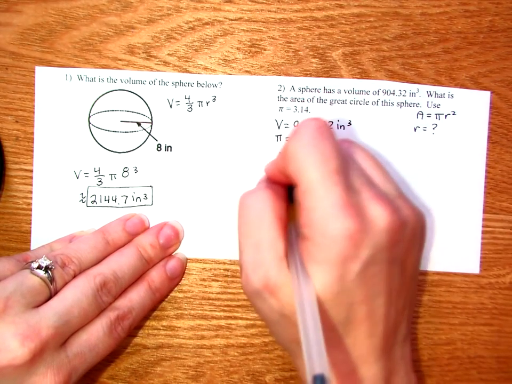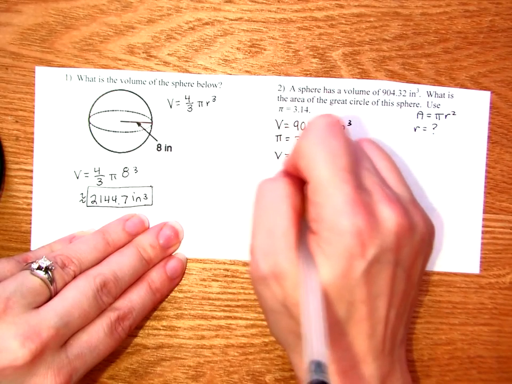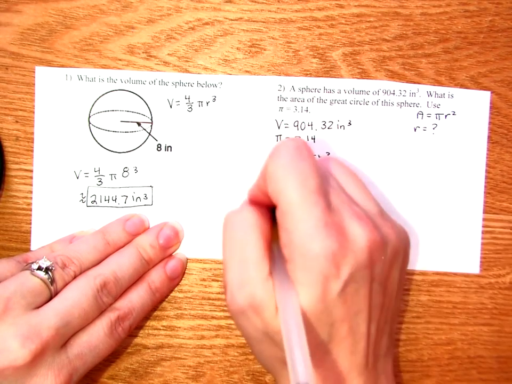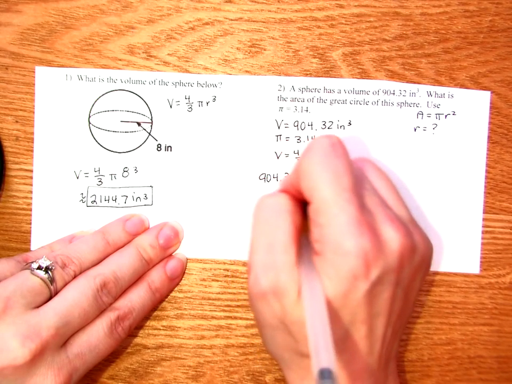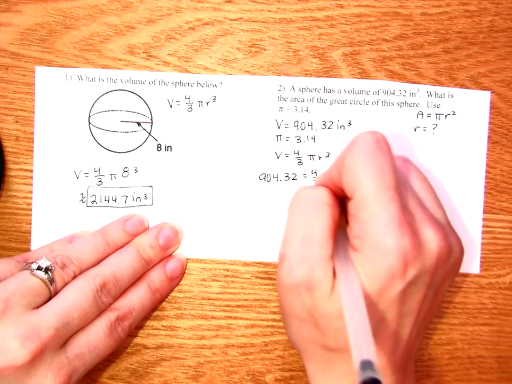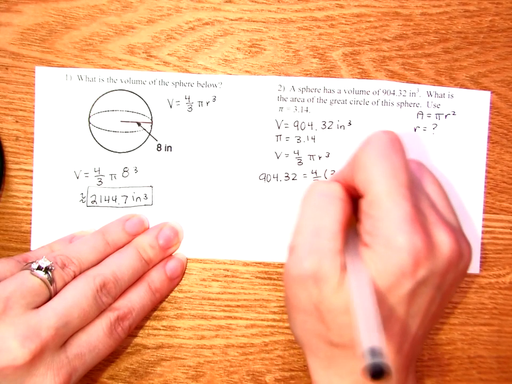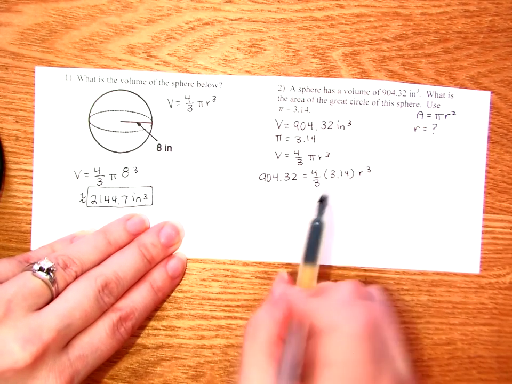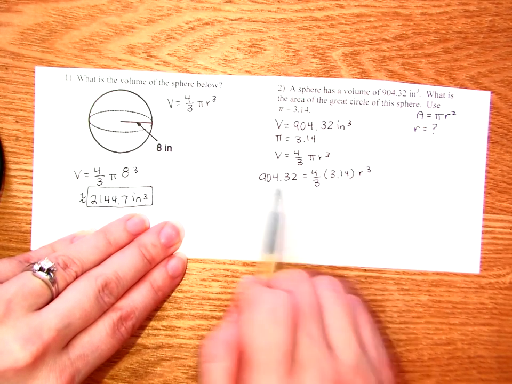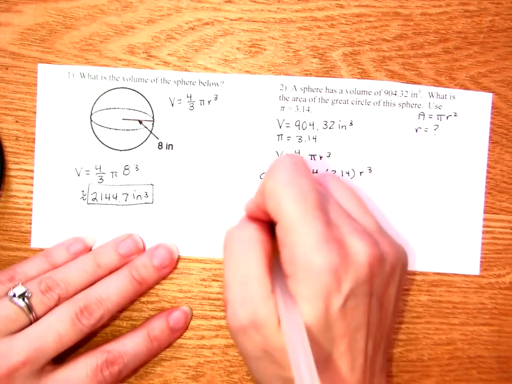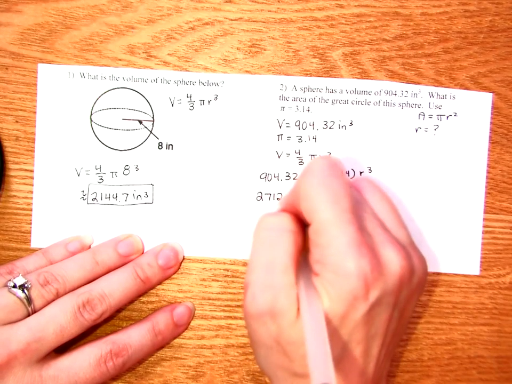So let's take our volume formula. The volume is 4/3 pi r cubed and plug in what we know. We know the volume is 904.32 inches cubed equals 4/3 pi. They told me to use 3.14. Now it's times r cubed. The first thing you want to get rid of is this 3. So you want to multiply both sides by 3. So we have 904.32 times 3, and that's going to give us this number right here.